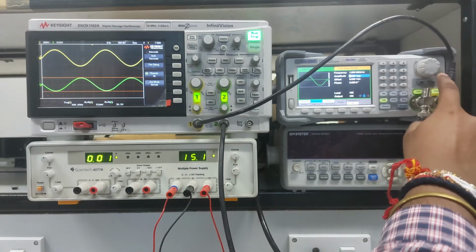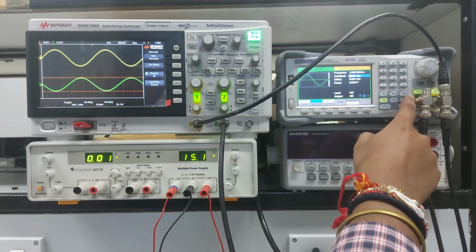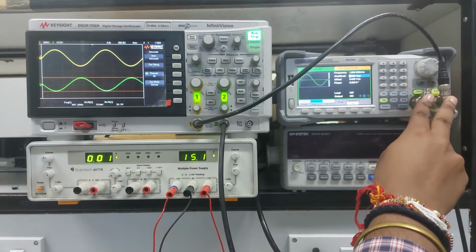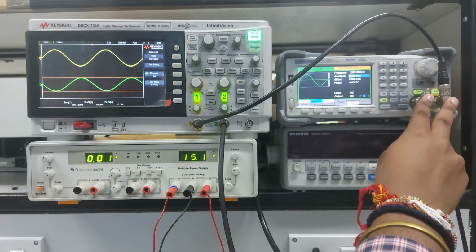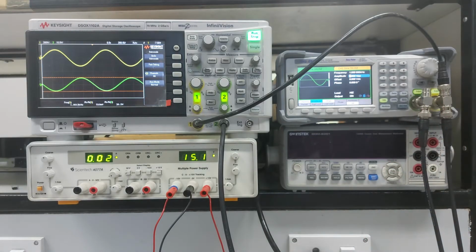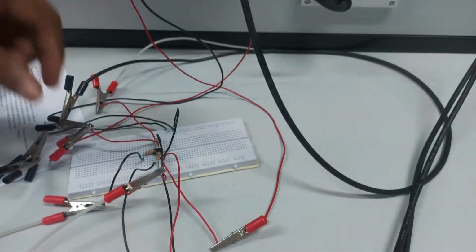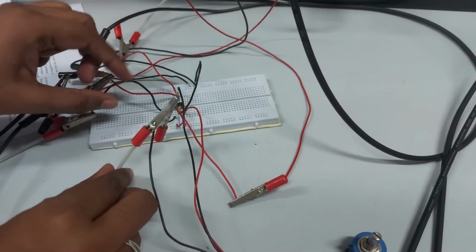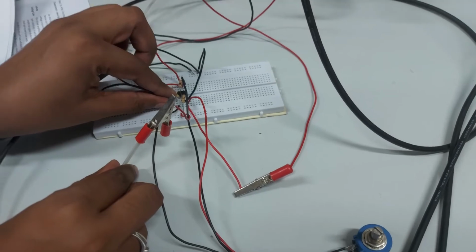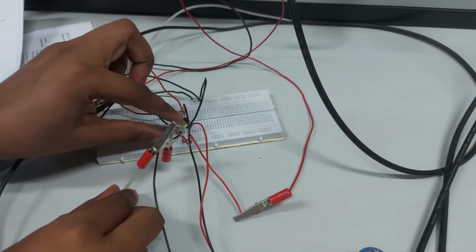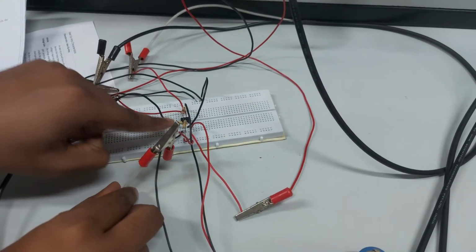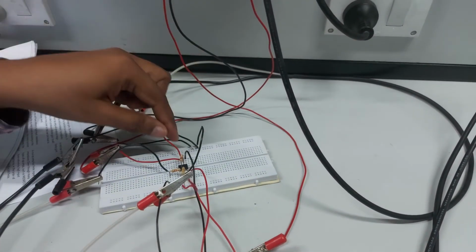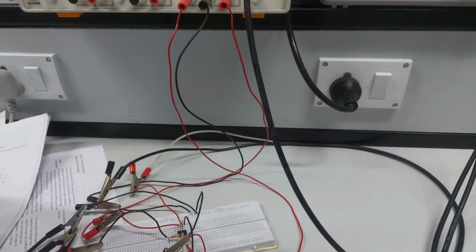This is channel 1 and this is channel 2. So at the inverting input I have just connected these 2 signals through the 1 kilo ohm resistors, R1 and again R1 with the same value, both 1 kilo ohms. And the output is taken at pin number 6.